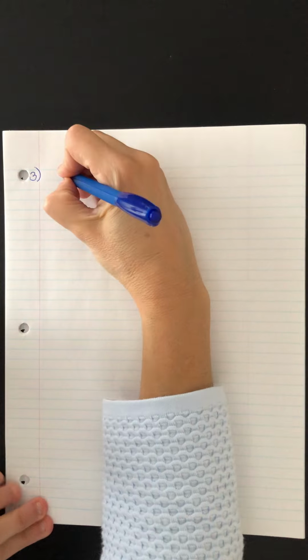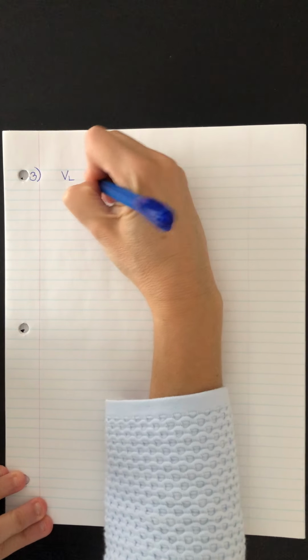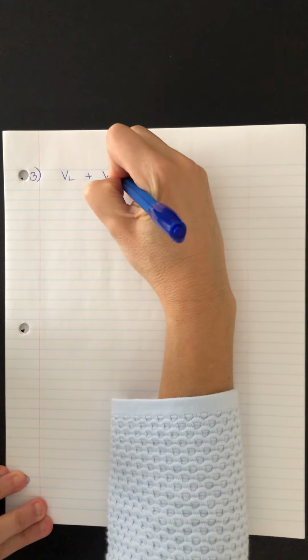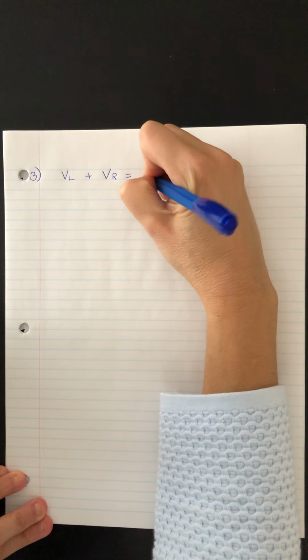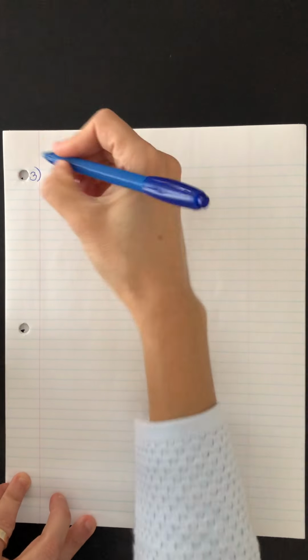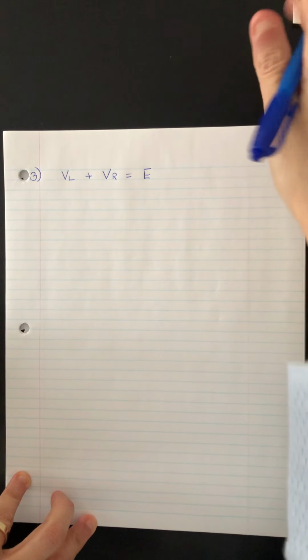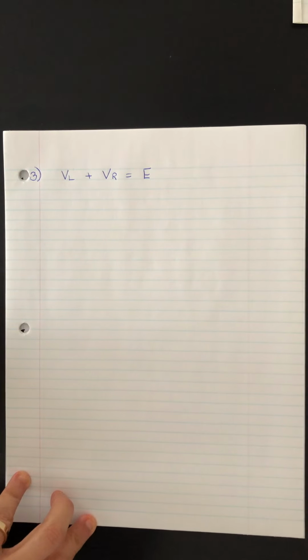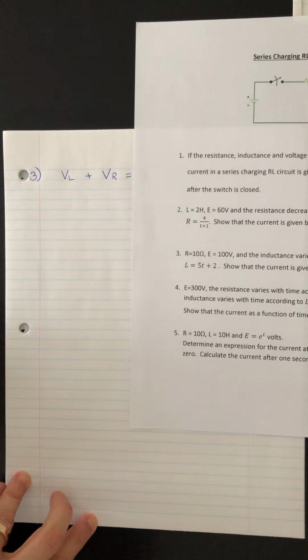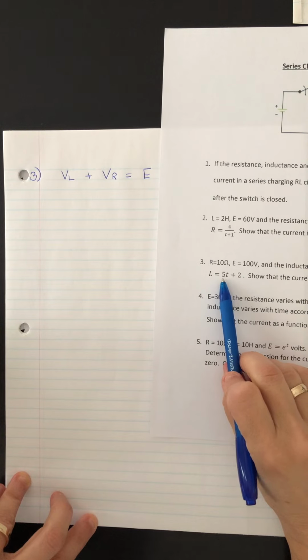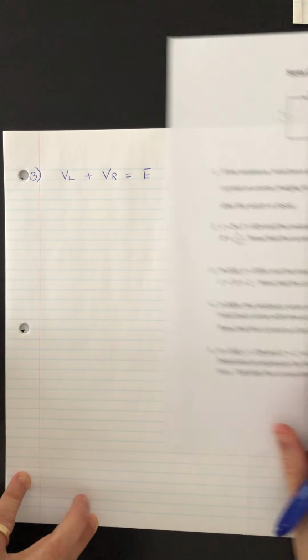Okay, so if you like, you can just begin the same way. So we've got our VL plus VR is equal to E. And then it's L times dI by dt. So in this example, L is 5t plus 2.